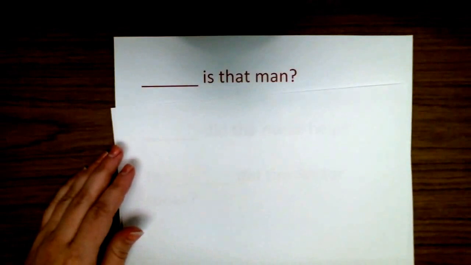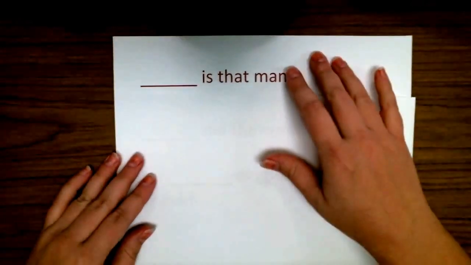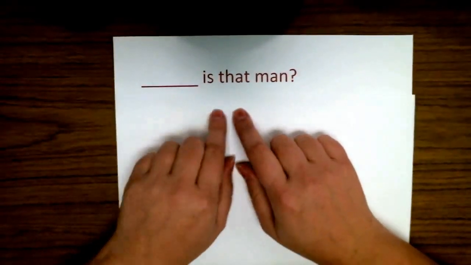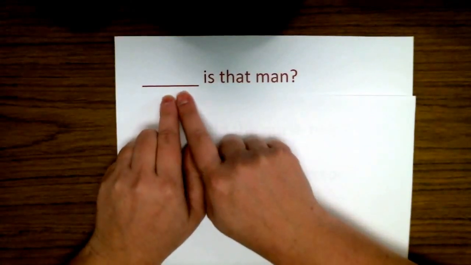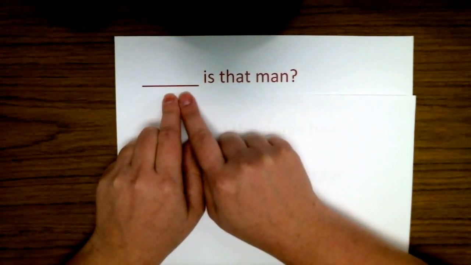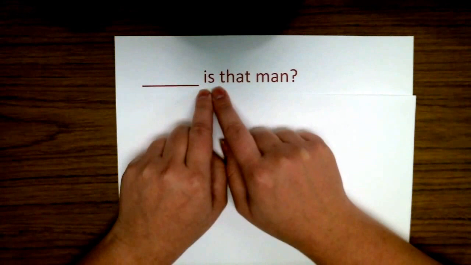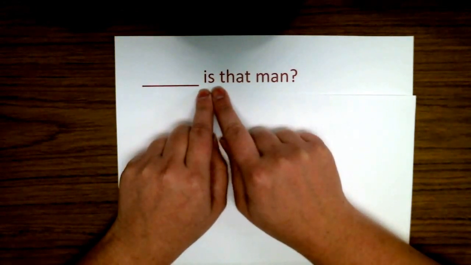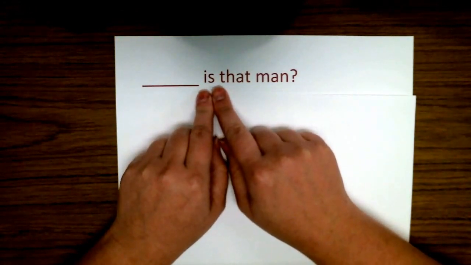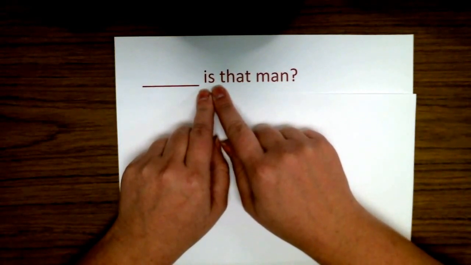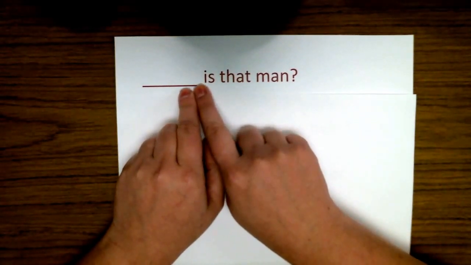Here's our first sentence. Blank is that man. Now, there are a couple things I need to look at in this sentence. First of all, am I looking to fill in a subject here, or is this going to be an object? Second thing, notice what type of verb I have here. What type of verb is this? It's a linking verb, and that means that I need to choose a subject pronoun here.